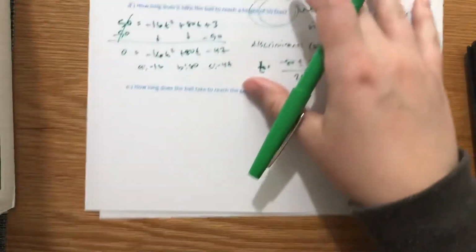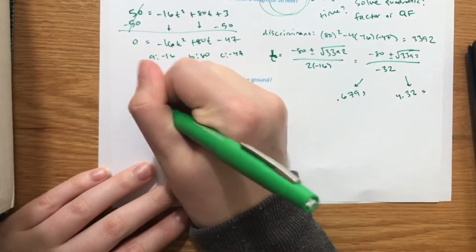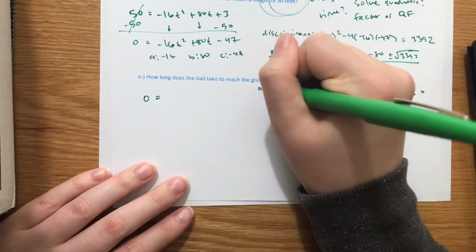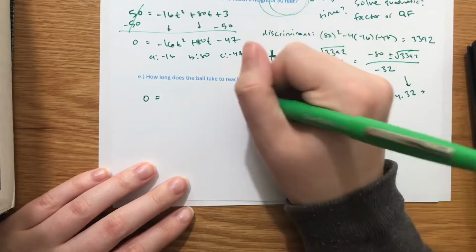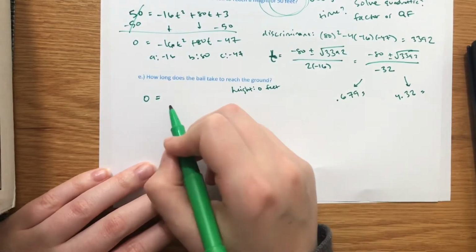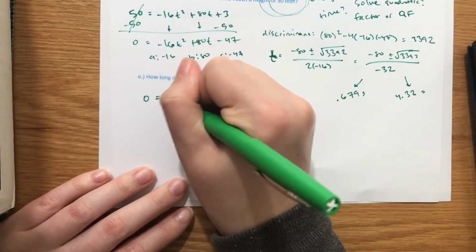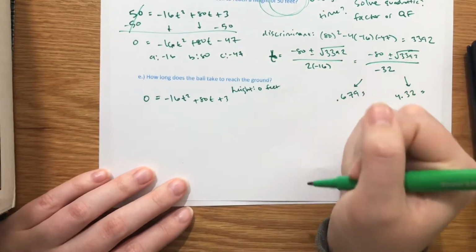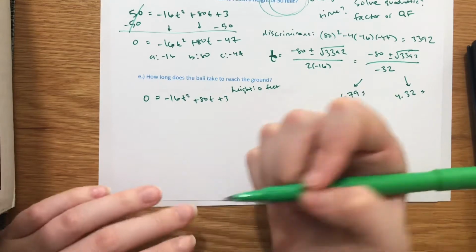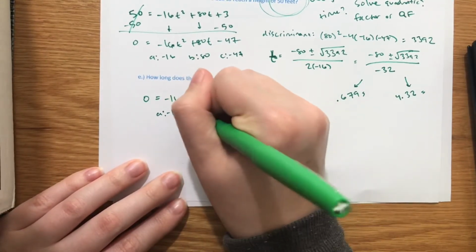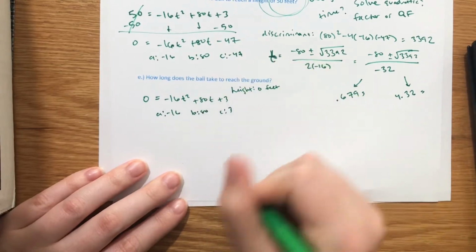So actually, the last part of this question is a little bit easier because we're going to take our quadratic and set it equal to 0 feet. When is it on the ground? When it's 0 feet, when its height is 0 feet. So all you have to do is just set equal to 0. And hey, look at that. It's already set equal to 0. You just jump right into quadratic formula. So we don't have to move anything around because it's already set equal to 0. Sweet. So A is negative 16, B is 80, C is 3.